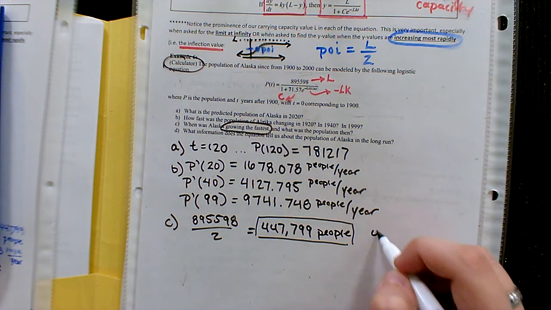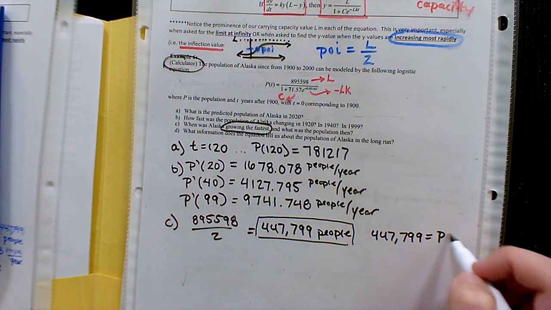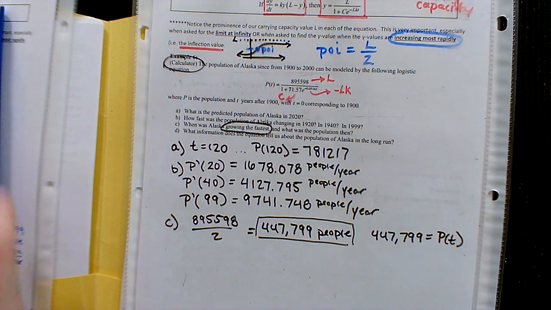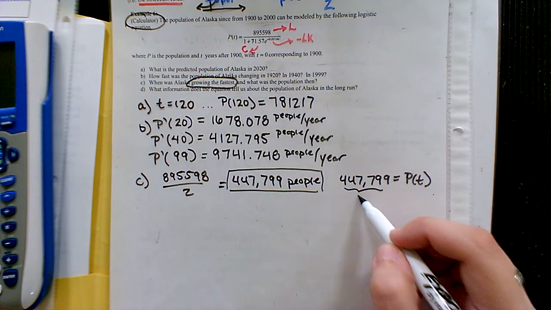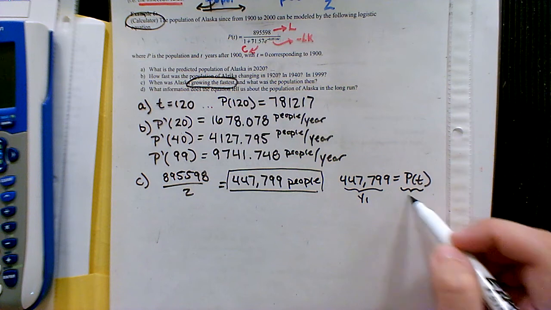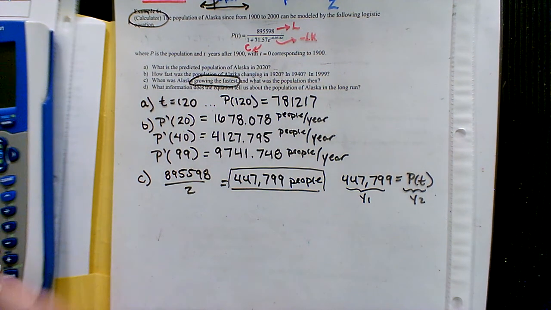And for P of T. All right, so 447,799 equals P of T. Maybe we'll use our calculator to help us figure out that value. We can type in this in y1 and our function in y2 and find that intersection point where they're exactly the same.